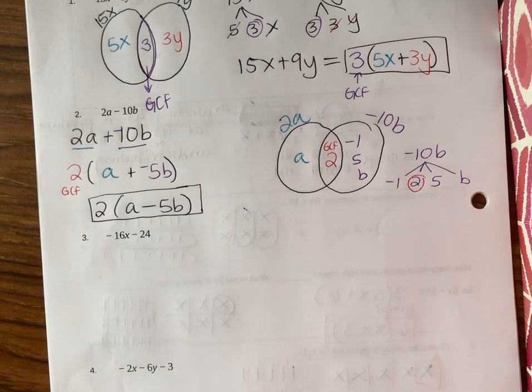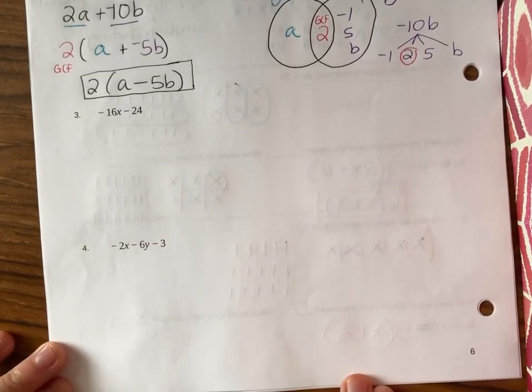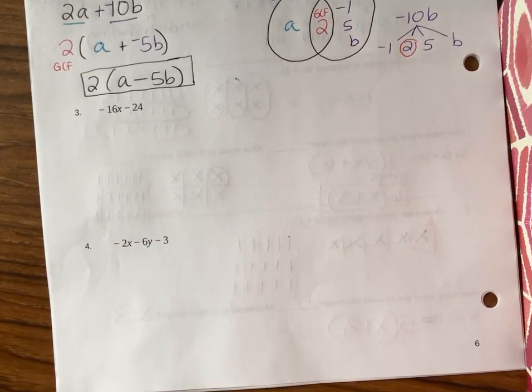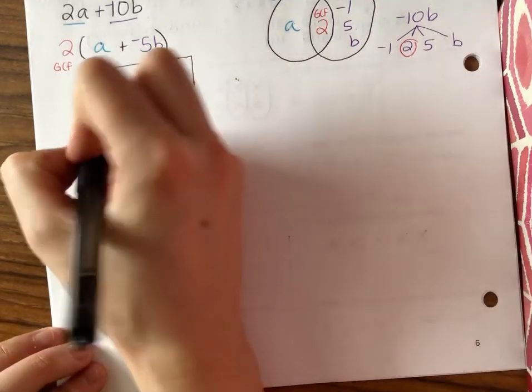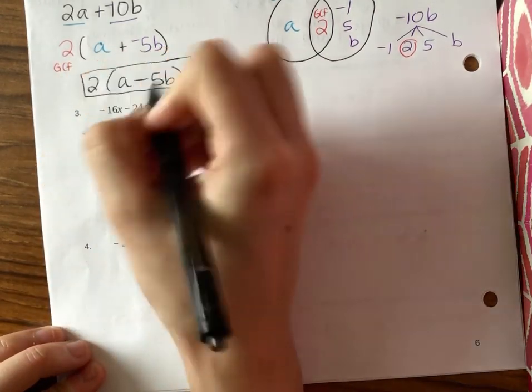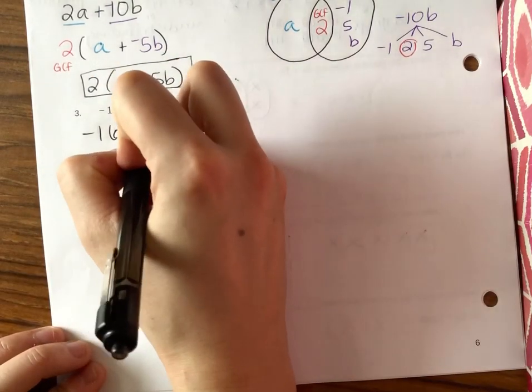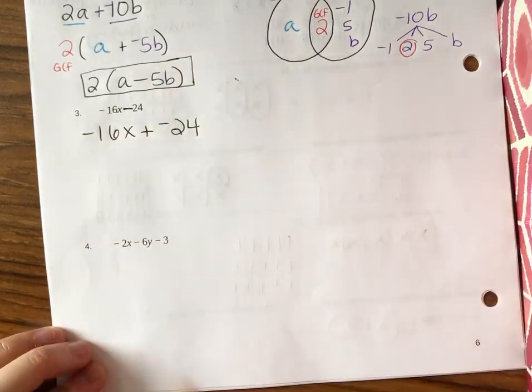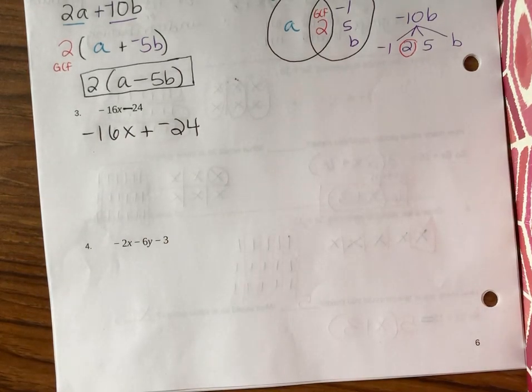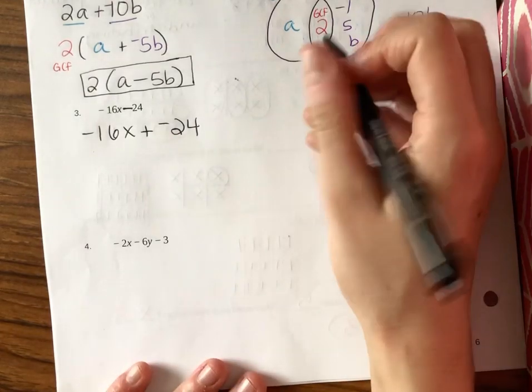Two more problems. In this third problem, negative 16x minus 24, we're probably going to have a lot more in common between these two numbers. So as always, I'm going to start by rewriting subtraction into adding the opposite. Then I'll take each of my numbers and break them down, thinking about their factors here.